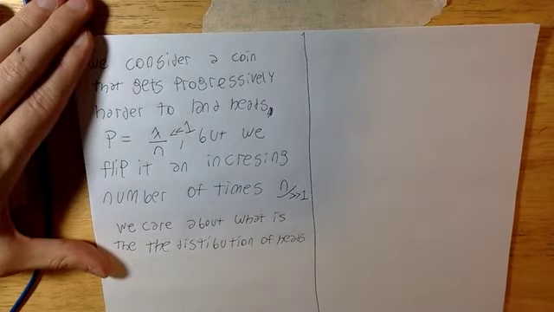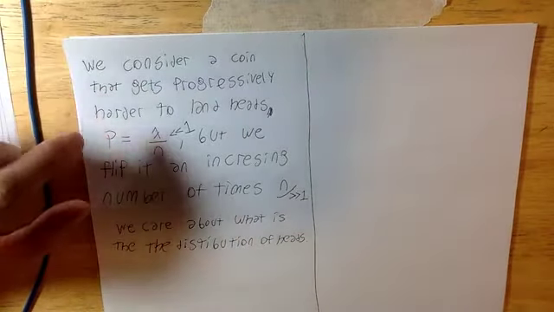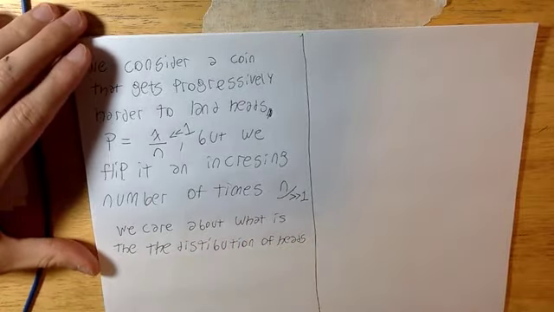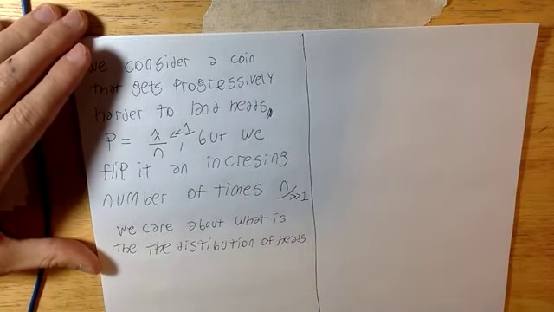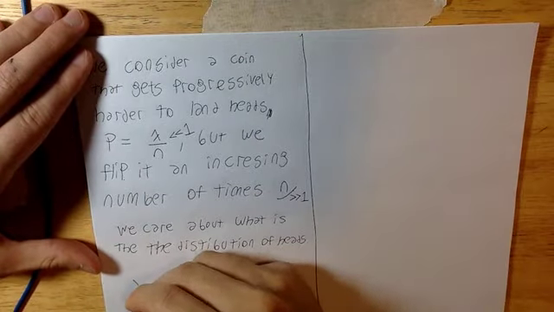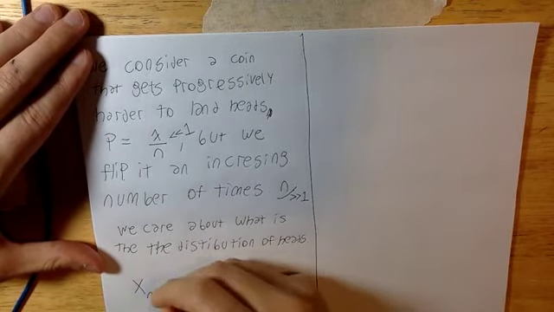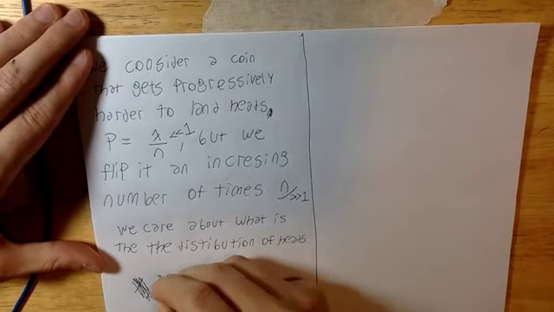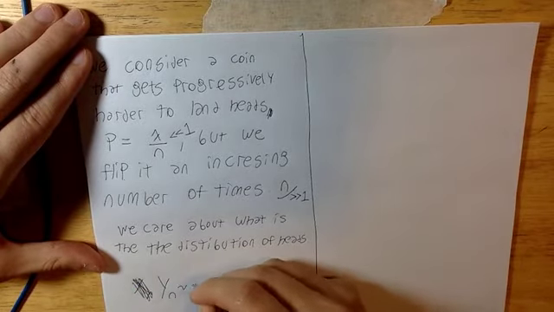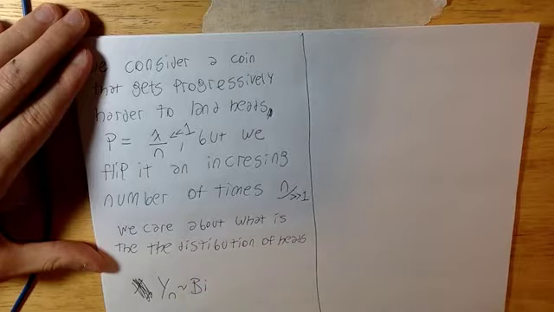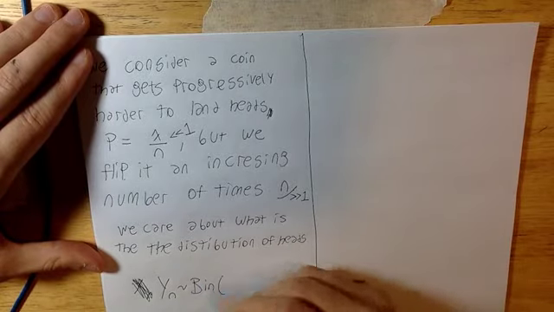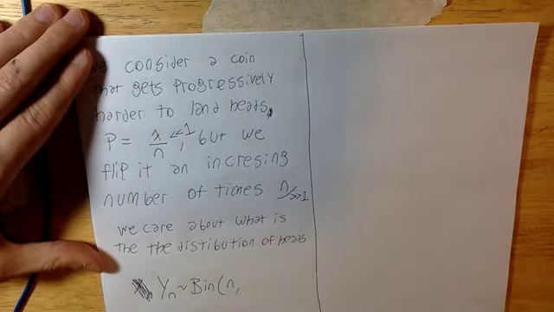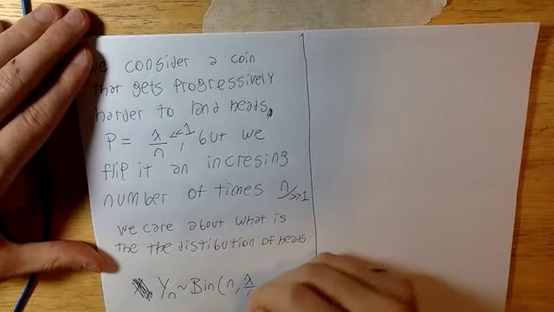Okay, so morally what I'm saying is consider Xn, or let's call it Yn, which is distributed as a binomial with parameters n and lambda over n.